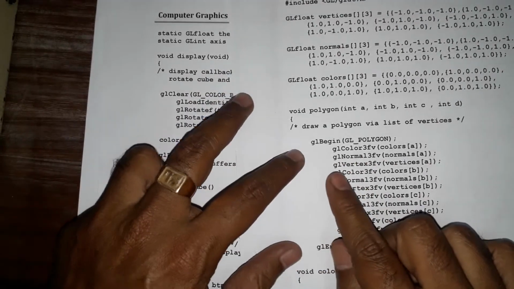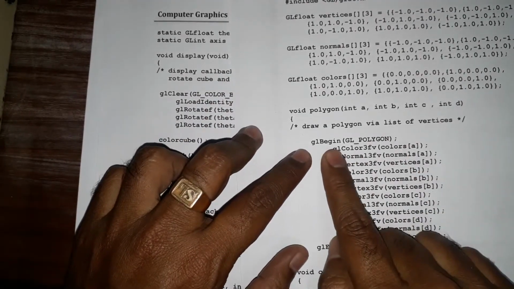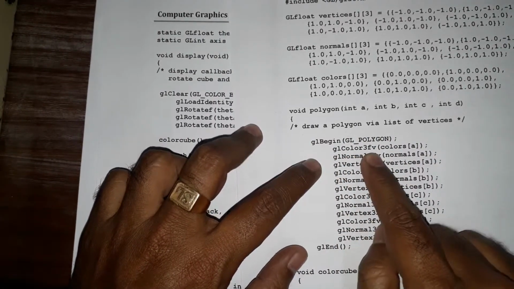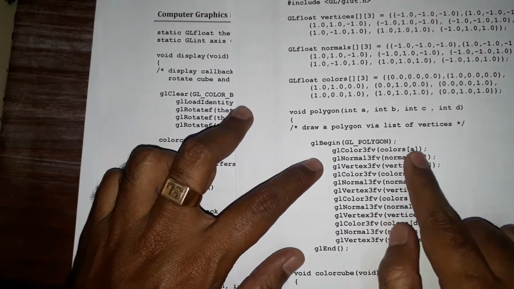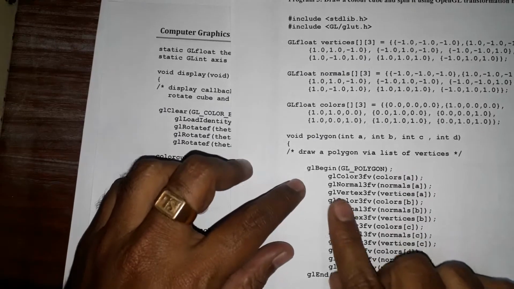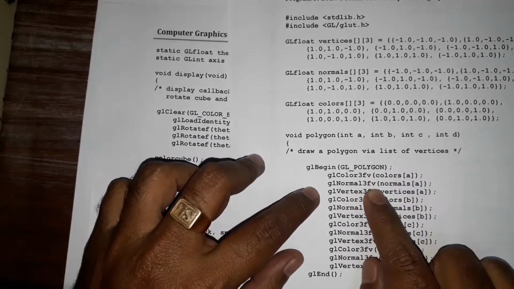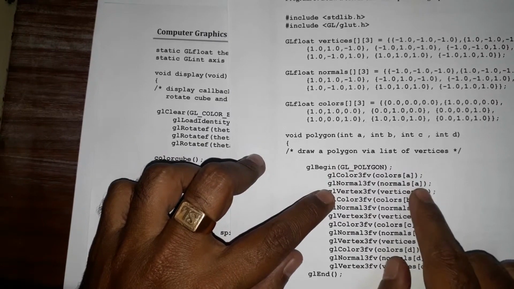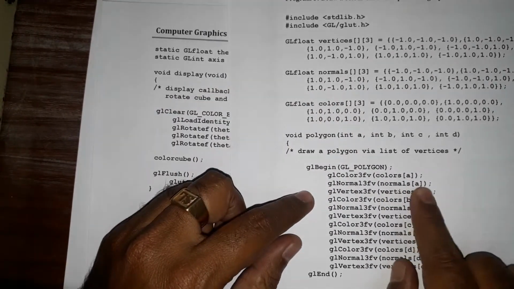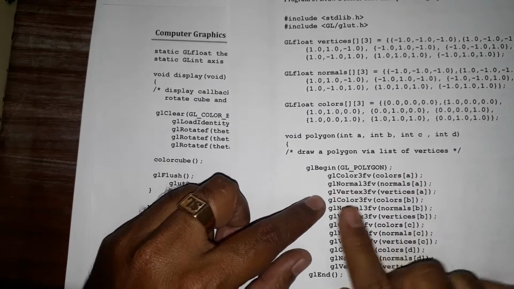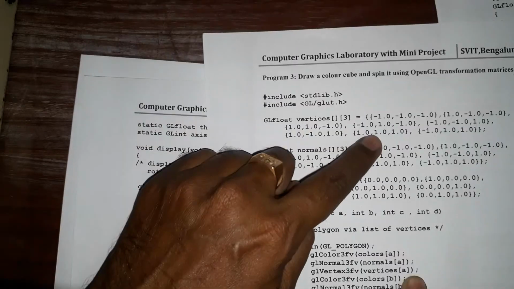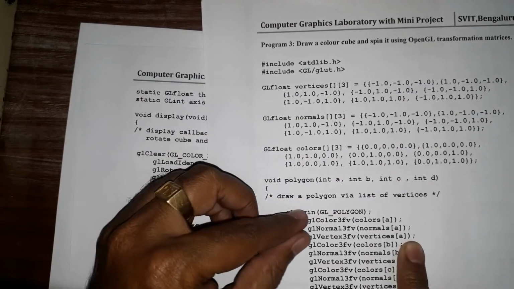Now, to draw the polygon, glBegin with GL_POLYGON. Here first glColor3f, to set the color for the vertices, that is the color of a. A is 0, so it takes the color value black. Next glNormal3fv, passing the vectors for the normal at that particular position, for a it is -1, -1, -1. It is going to draw a normal of size 1 unit, mutually perpendicular. Next is glVertex3f, the vertex of a. So take the values. It is the first point.